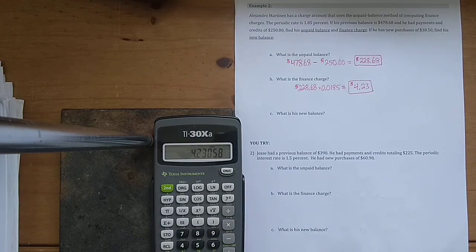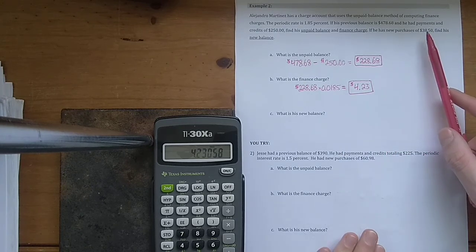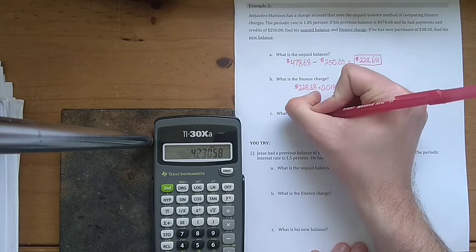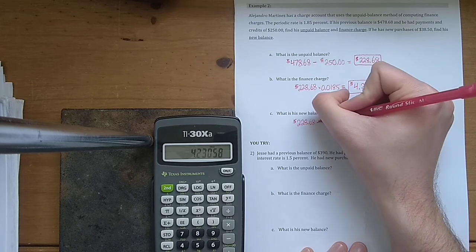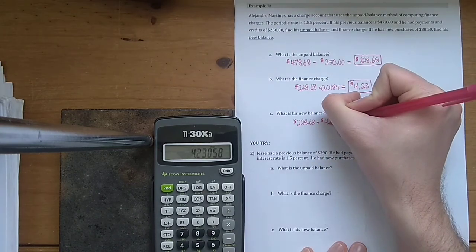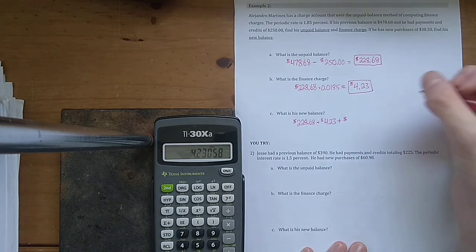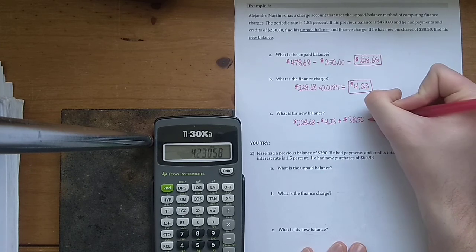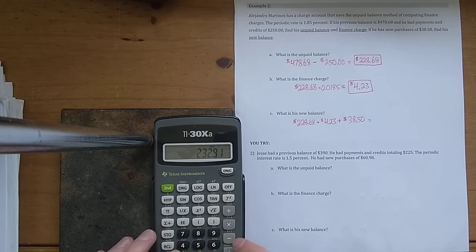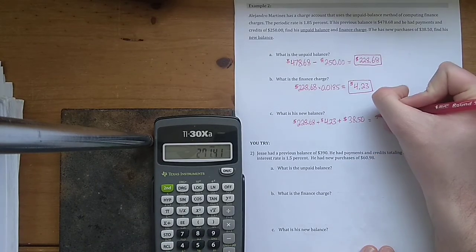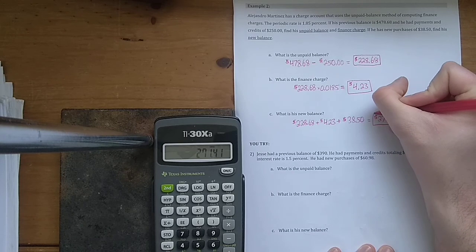Now, what is his new balance? His new balance is equal to the unpaid balance, plus the finance charge, plus any new purchases he's made. So in this case, his unpaid balance is $228.68. We're going to add on to that the $4.23 for the finance charge, and his new purchases of $38.50. We're going to add all those together. He now owes $271.41.